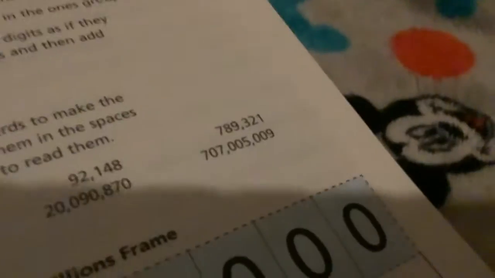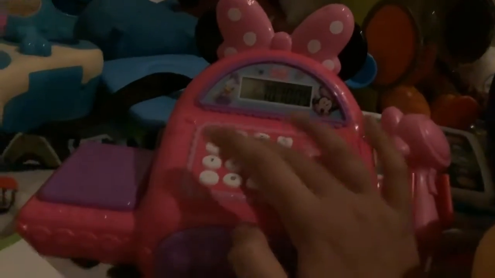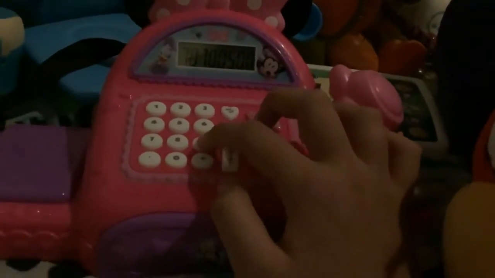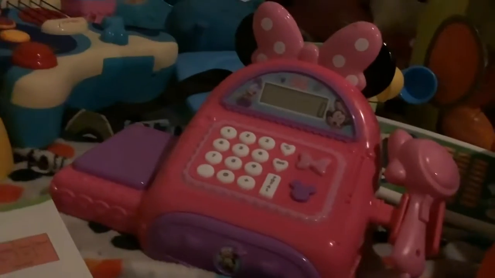Hold on, I have to test something. Let's see if I can type this number. 707, 005, 00, and next comes 9. Oh, I can't. So, unfortunately, we can't type up to the 100 millions because this cash register has a short number capacity. But we can at least say it a couple times to practice.